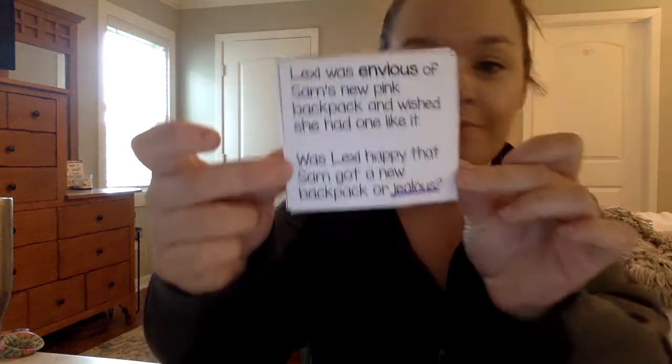I'd model it before we began, so they would each get a deck of cards. And the deck of cards is going to have a sentence with the vocabulary word in it, and then a question. And then the answer is going to be either underlined or highlighted or whatever, so they know. So one student will grab a card, and they'll be the teacher, and they'll read the sentence. Lexi was envious of Sam's new pink backpack and wished she had one like it. Was Lexi happy that Sam got a new backpack or jealous? And they would have their teammate, their grouped pair, answer the question.